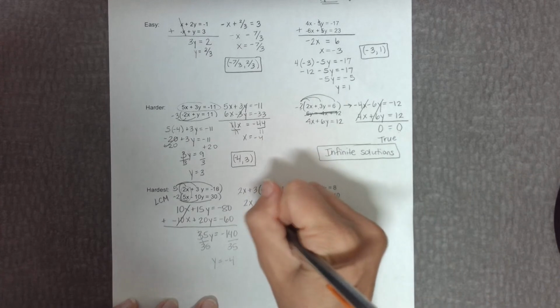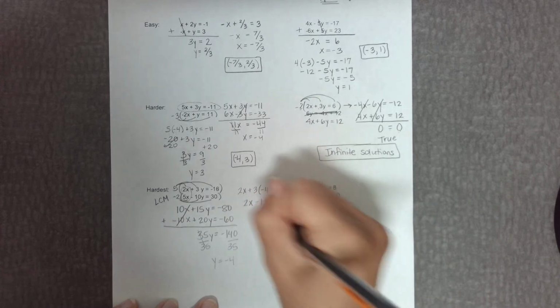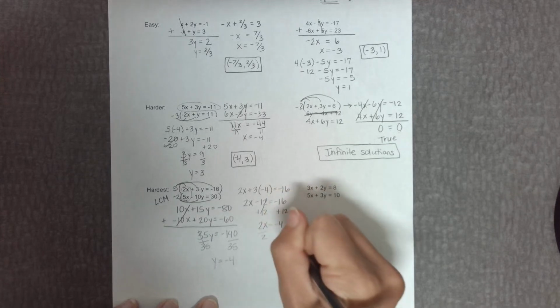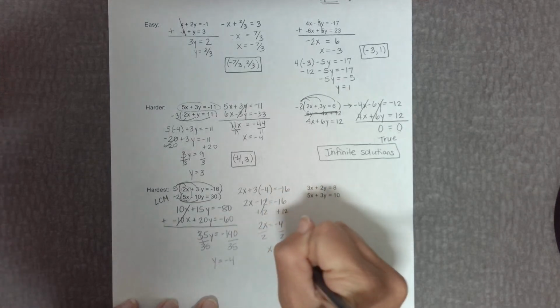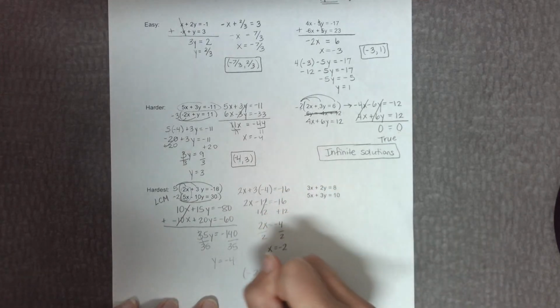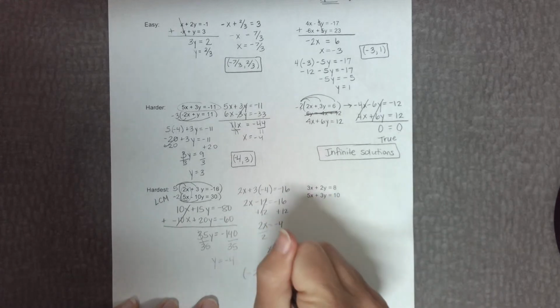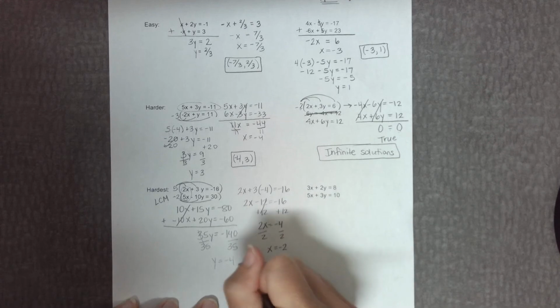You want to add the 12 over. 2x equals negative 4 and divide by 2. X equals negative 2. So our ordered pair is negative 2, negative 4.